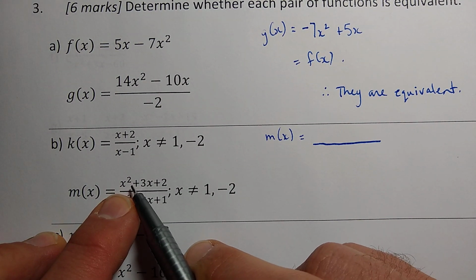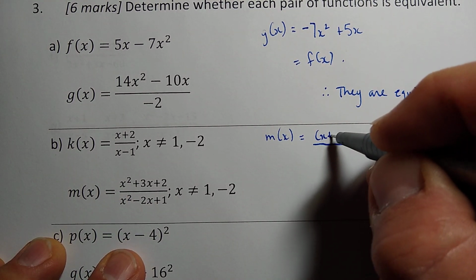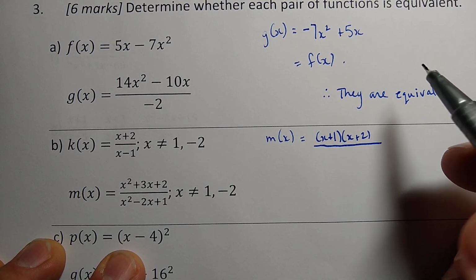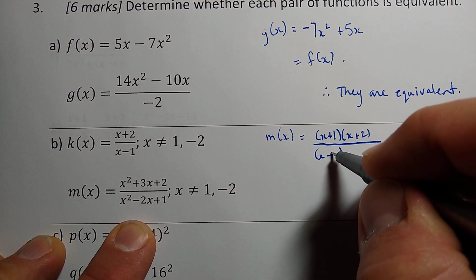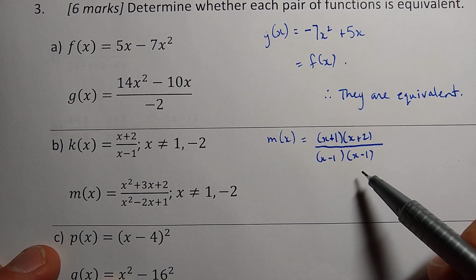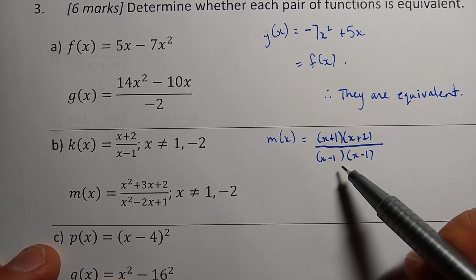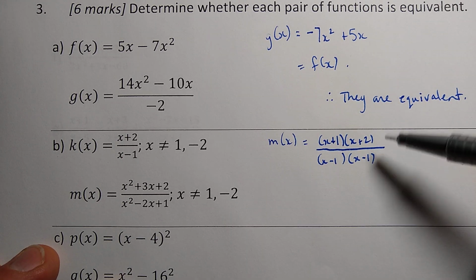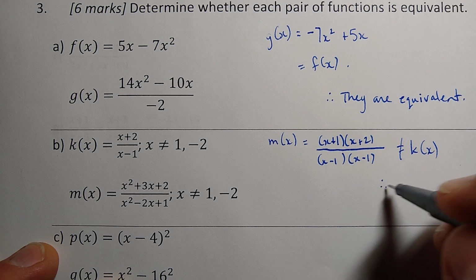So on the top here, I've got x squared plus 3x plus 2. That will factor as, let's see, x plus 1, x plus 2, I think. Let me double check that. Yeah, that looks good. And on the bottom, it looks to me like I've got x minus 1 and x minus 1. That does not simplify any further. I can't cancel anything here, for example. So I cannot cancel, for example, this and this, which would give me k of x. This is not equal to k of x. And so they are not equivalent.